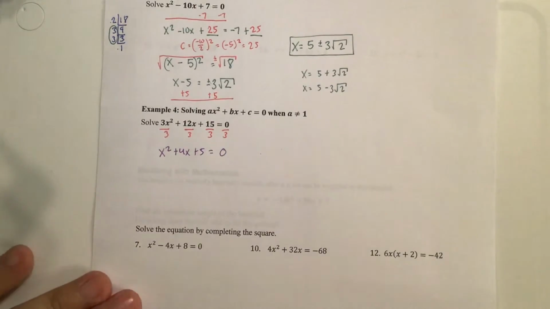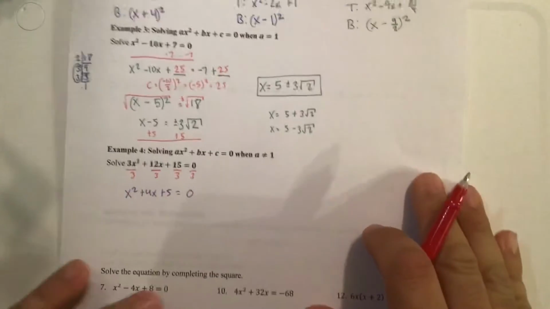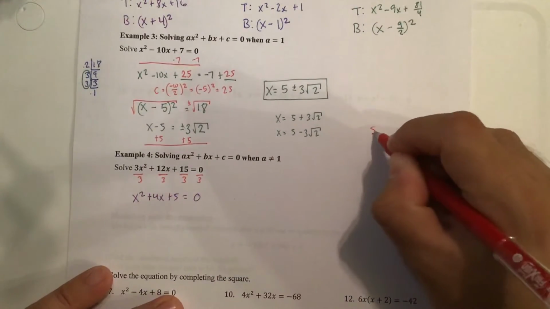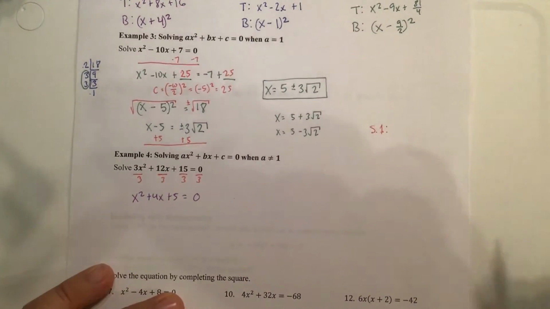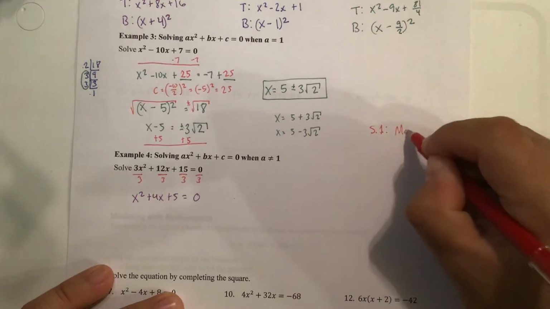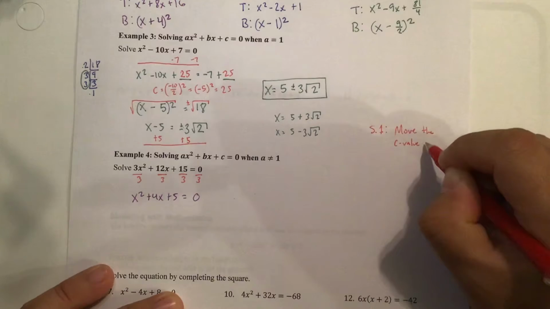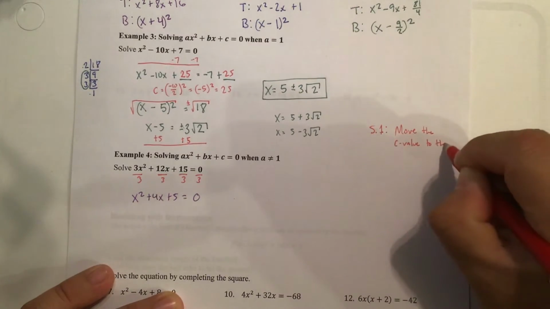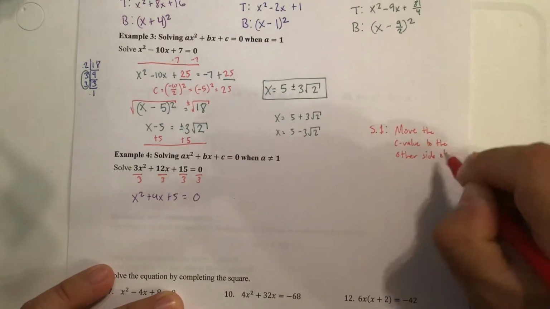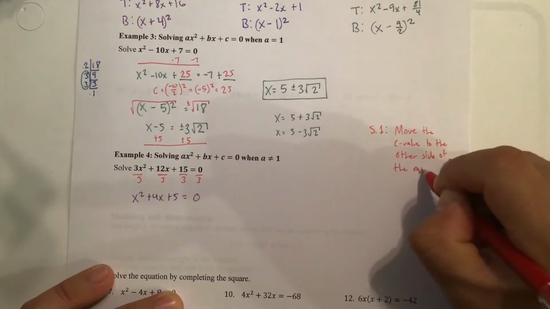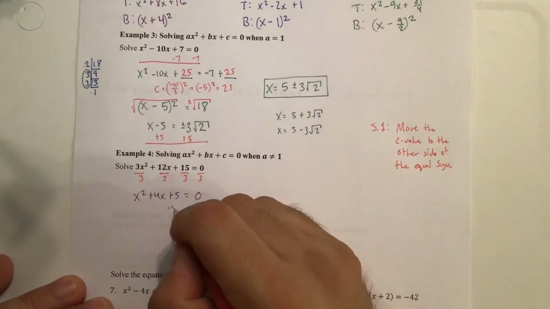Okay, so what we're going to do here is first, again, step 1. And let me write the steps over here. Step 1, move the c value over. Okay, so step 1, I'm going to move the c value to the other side of the equal sign.